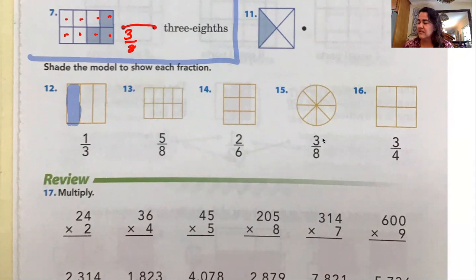Well, how many am I going to color? Adeline. Color 5. Very good. So I'm going to go 1, 2, 3, 4. And then I need to color 1 more, right? Okay, good job. Then we're going to color 2/6. 2 out of 6. Where am I going to color those at?